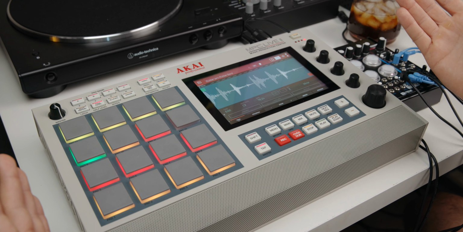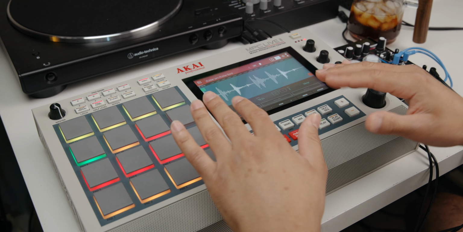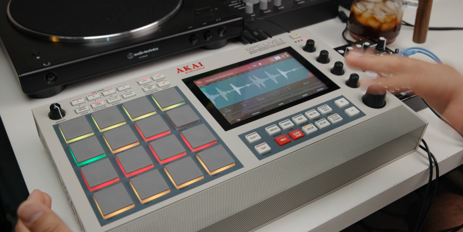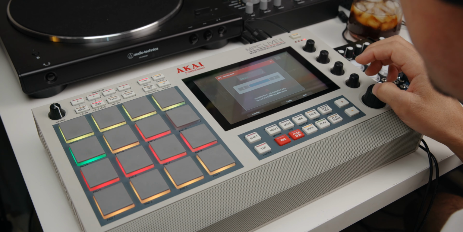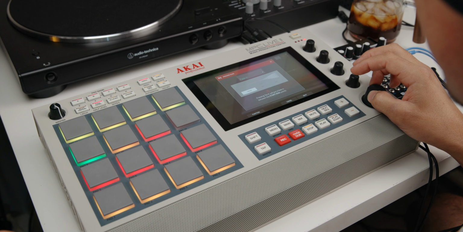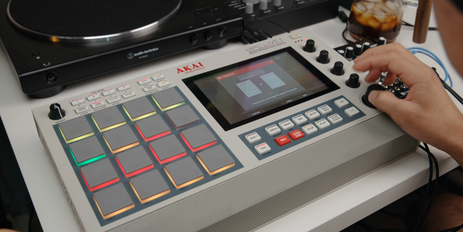Cool, I just selected one bar. And now on this one, let's try the other way. I'm not going to pitch this down. I'm just going to go to process. I'm going to time stretch this just so I can show you guys how I would do it with time stretch.